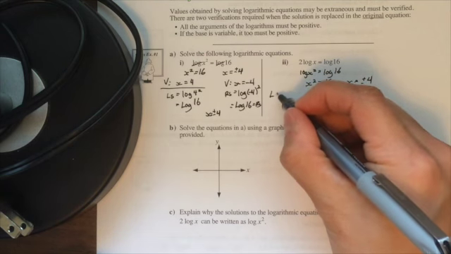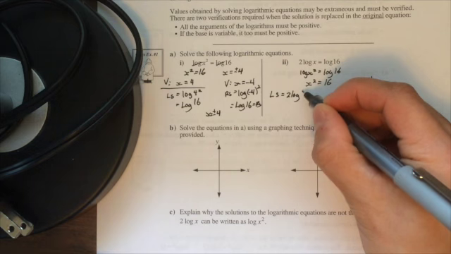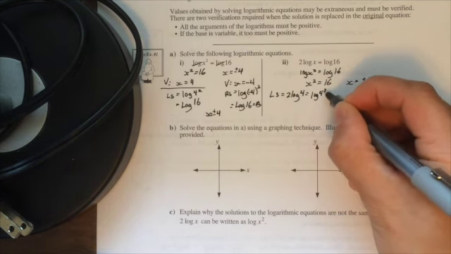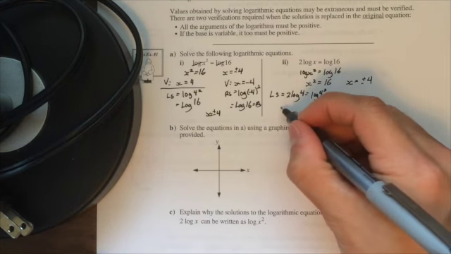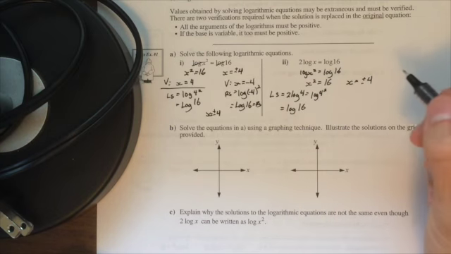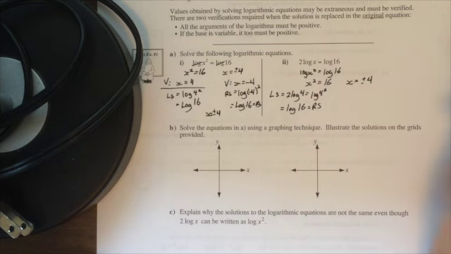All right, let's look at my left side now. I'm going to get 2 log 4, and that is equal to log 4 squared. And that is equal to log 16. And that equals the right side, log 16.